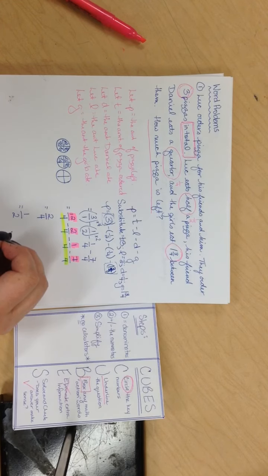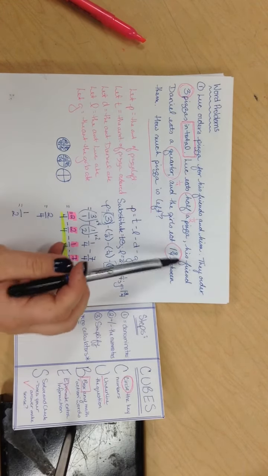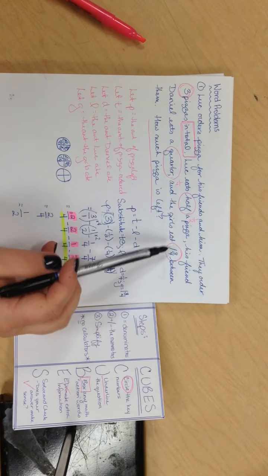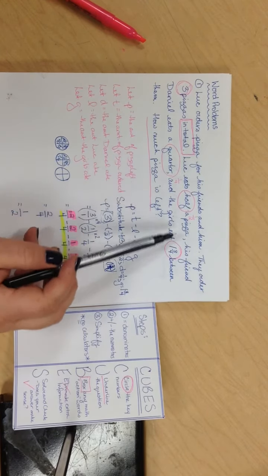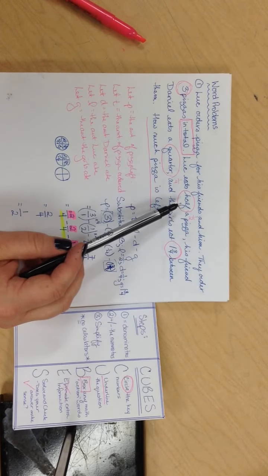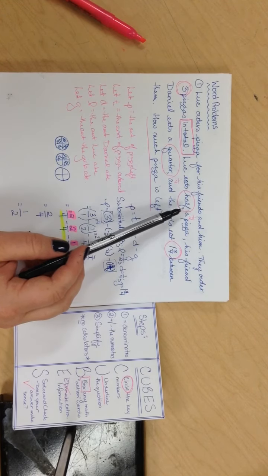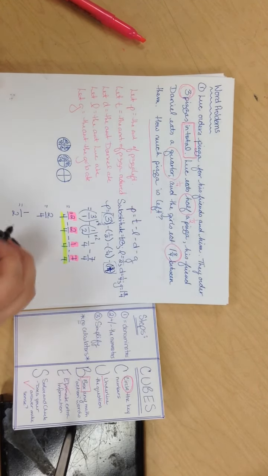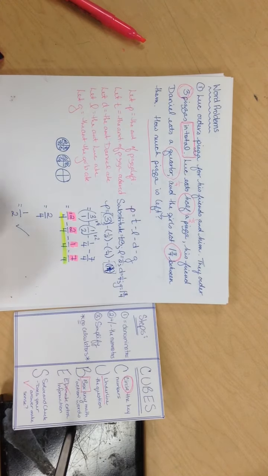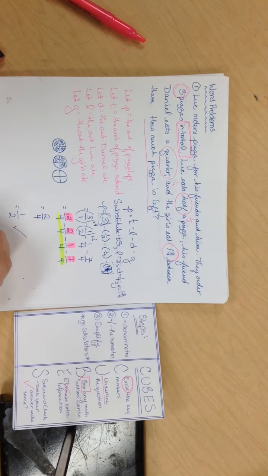So let's check. Is this correct? I'm looking at my values. The girls ate 1 3/4. Daniel ate 1/4. Those two amounts combined give me 2 wholes. Luke ate 1/2. So that's 2 and 1/2. If I have 3, subtract 2 and 1/2, that's 1/2. So my answer is correct. I'm going to write my therefore statement because it is a word problem. So therefore, 1/2 of the pizza remains.